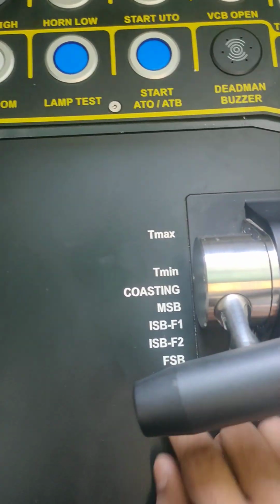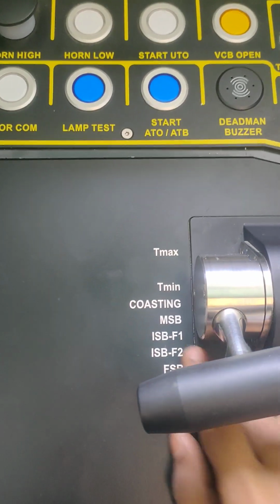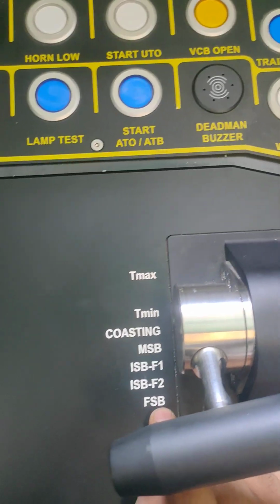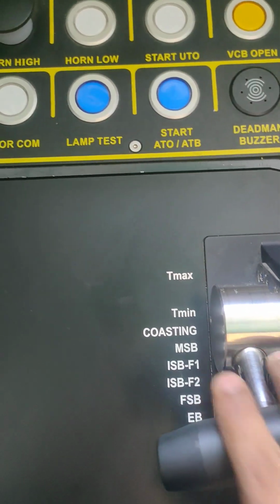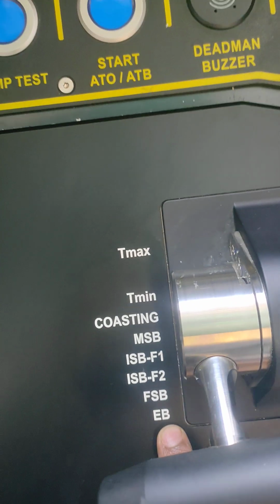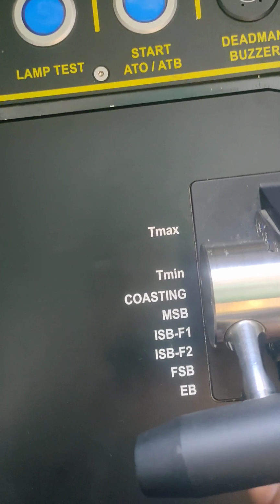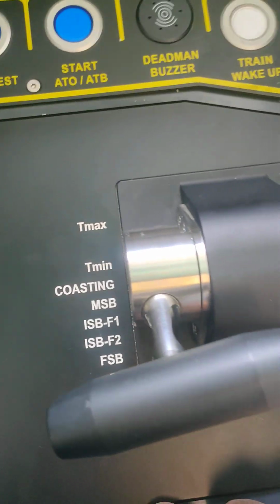If I keep the master controller at ISB F2, then the braking which will appear in the train will be more than at ISB F1. And here is the FSB, meaning full service brake. When I bring the master controller down to the FSB position, then full service brake will occur in the train. And at the last, as you can see, here is the EB, which stands for emergency brake. When I bring the master controller down to the EB position, then emergency brake will appear in the train and the train will get stopped instantaneously.